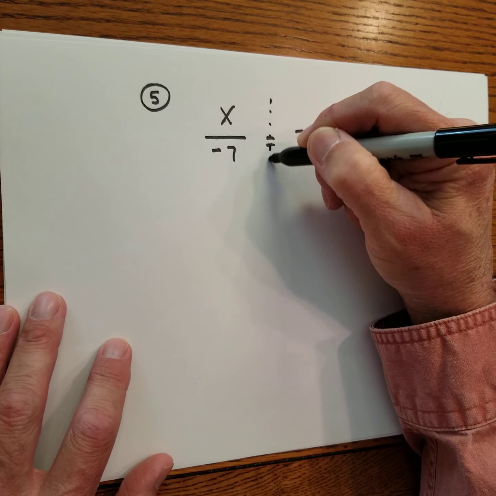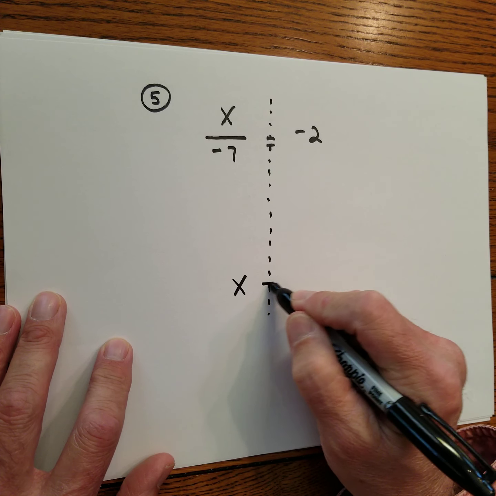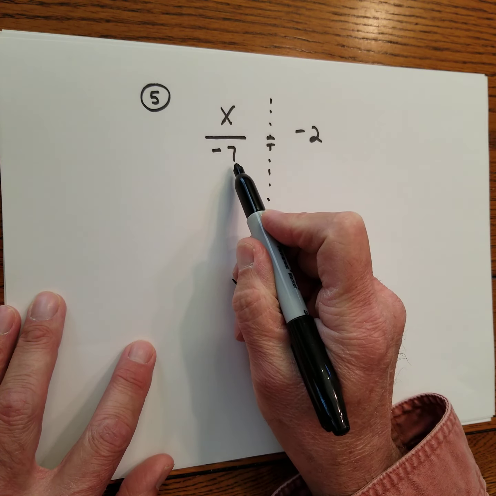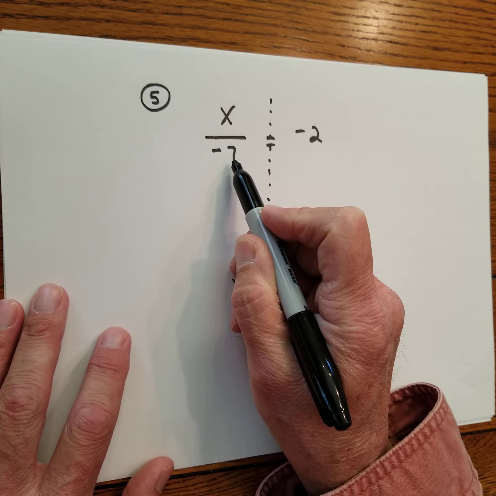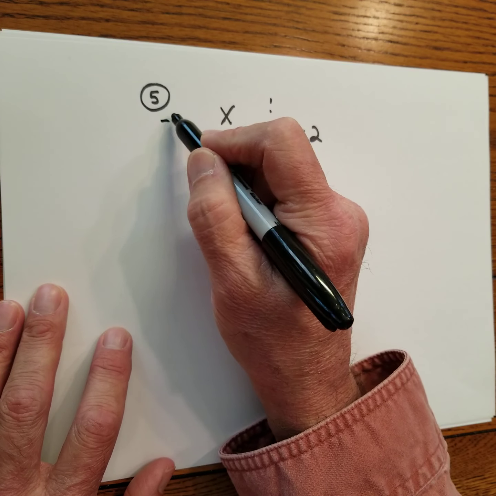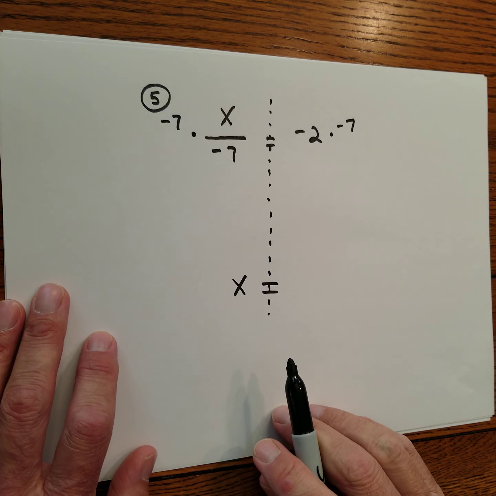For number 5, my goal is to get x by itself on the left side of the fence. To get x by itself, this negative 7 needs to leave. The x and the negative 7 are being divided. What's the inverse operation to division? It's multiplication. I'll multiply both sides by negative 7.